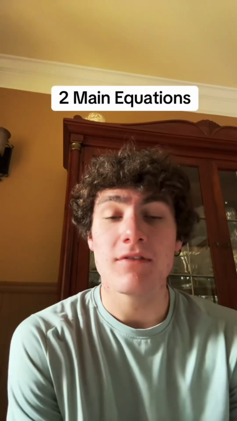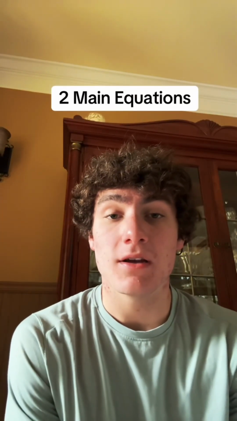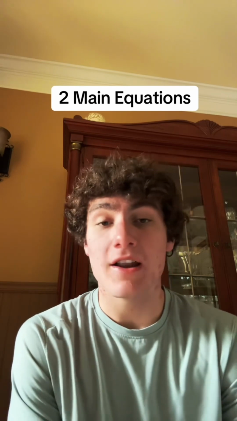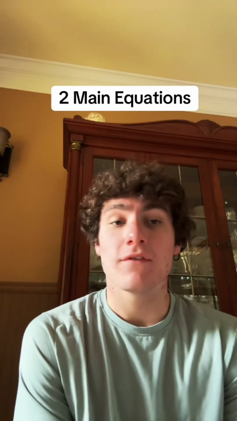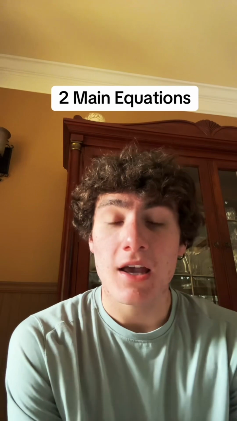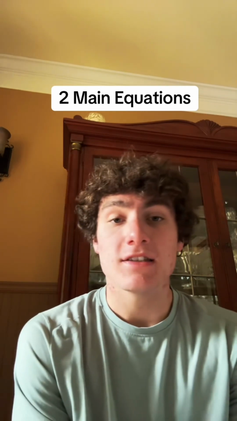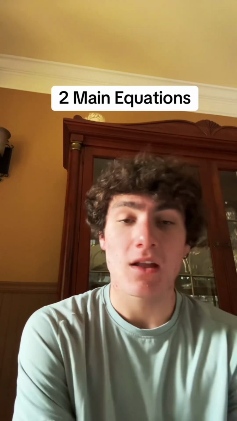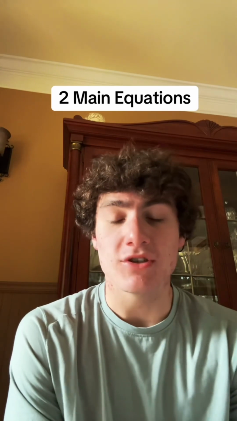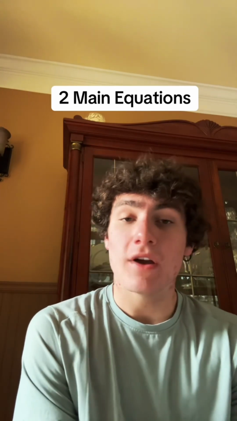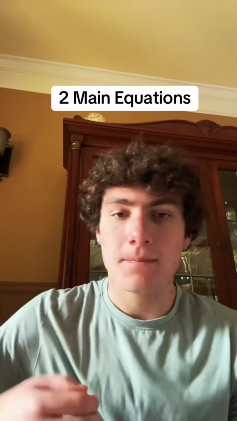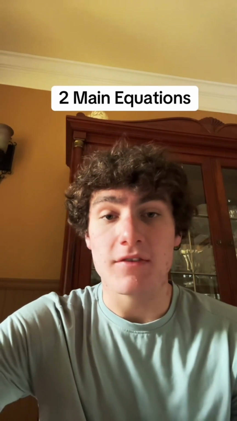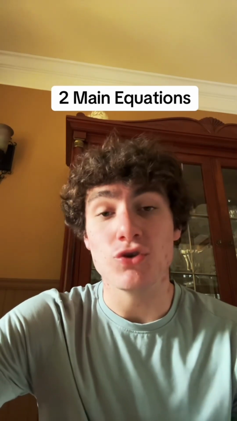And next up, we have these two main equations that we use when determining the wavelength, frequency, or energy of a given situation. So the first equation is E equals h, otherwise known as Planck's constant, times v, otherwise known as frequency. And then the second equation is c, which is the speed of light, equals wavelength times v, which is frequency. When determining the energy of a given situation, the unit will always be in joules.